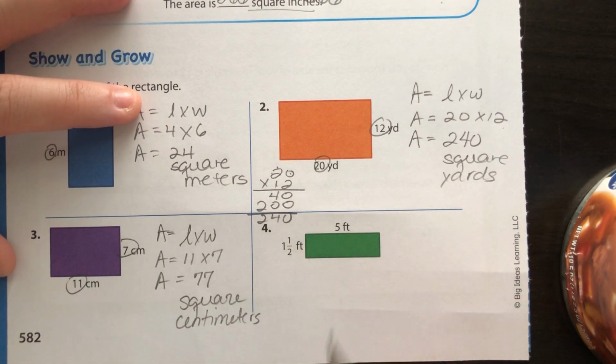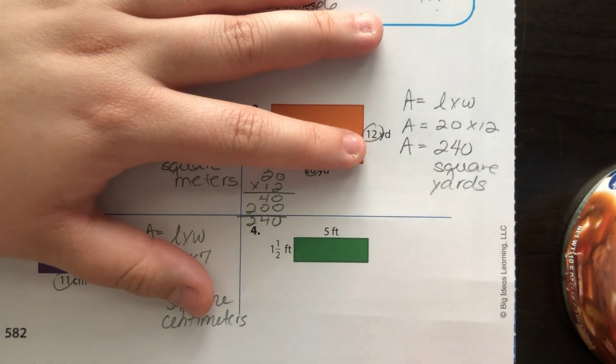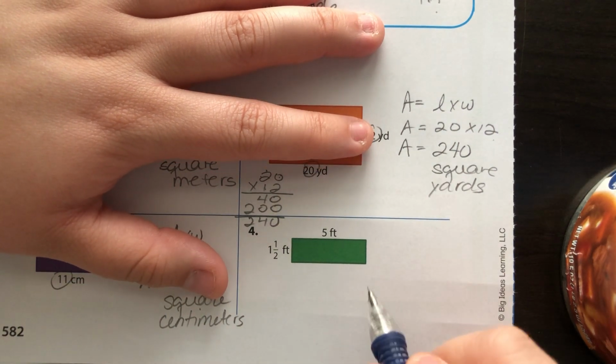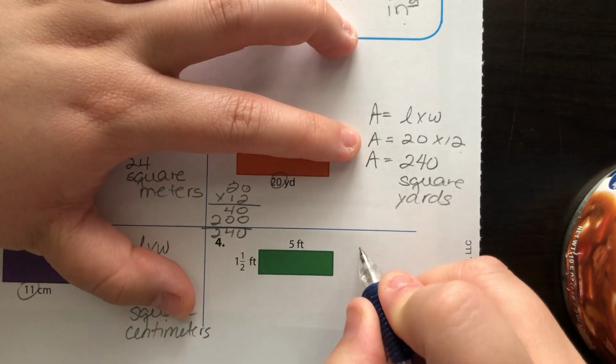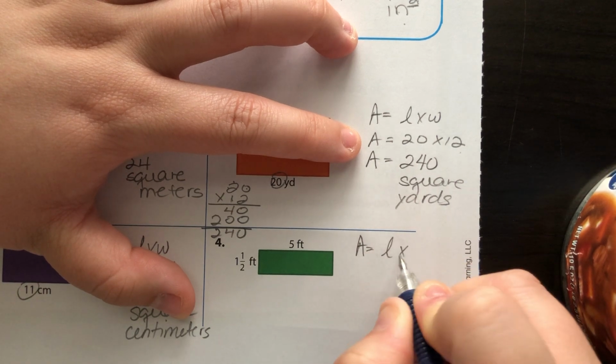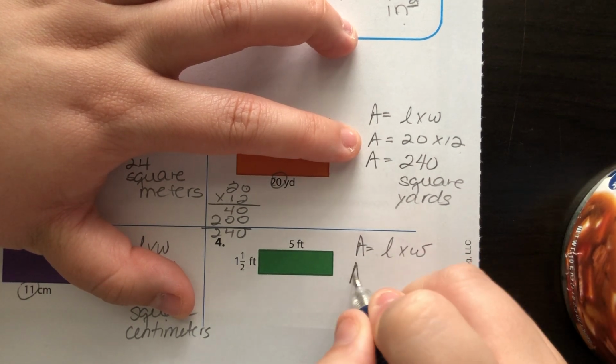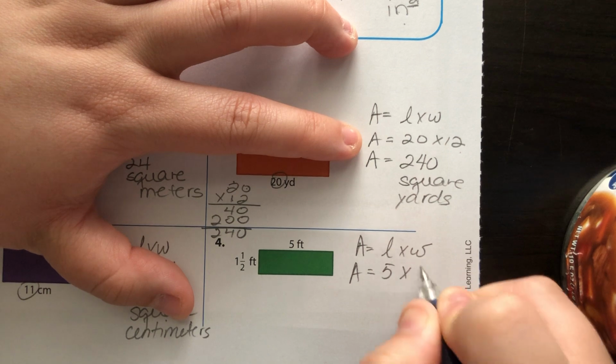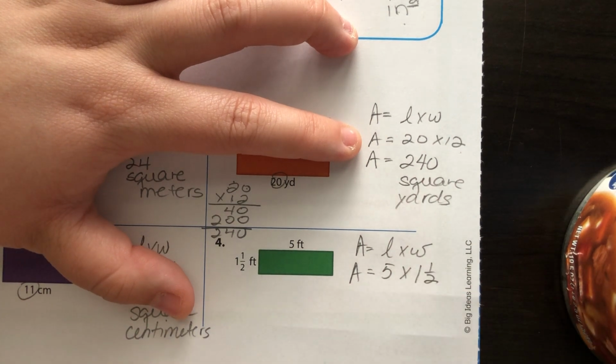Now, ooh, fraction. Do we panic? Absolutely no, we do not panic, okay? Do not worry. I'm going to teach you how to do that when there's fractions. Area equals length times width, okay? Area equals 5 times 1.5 feet, okay?